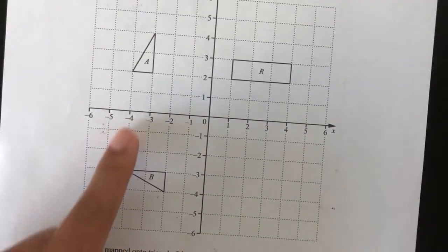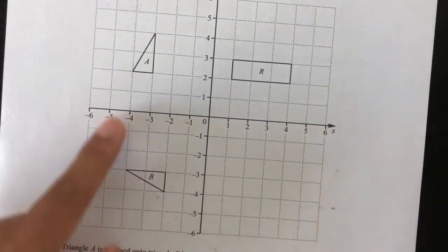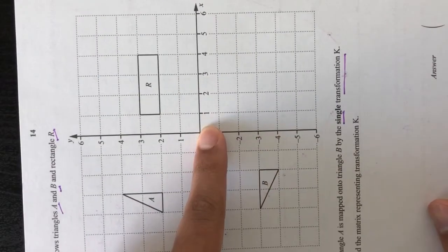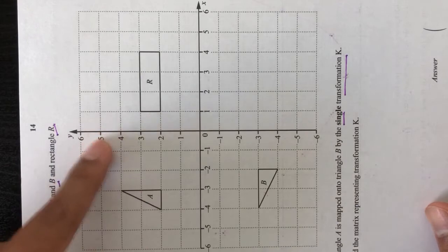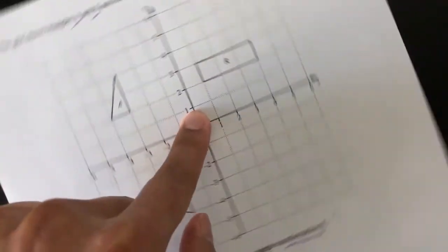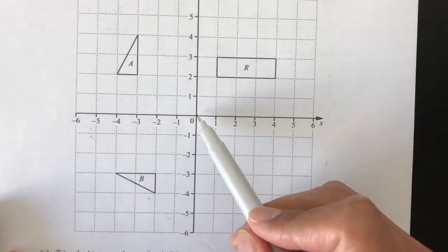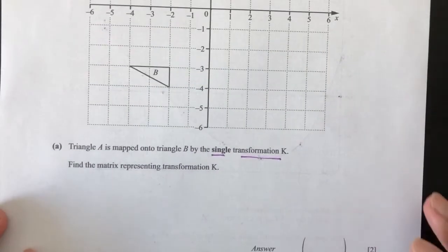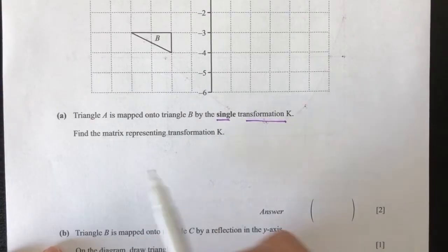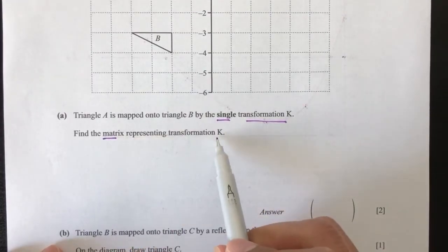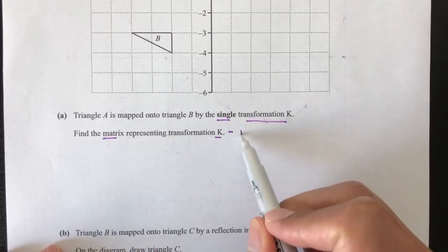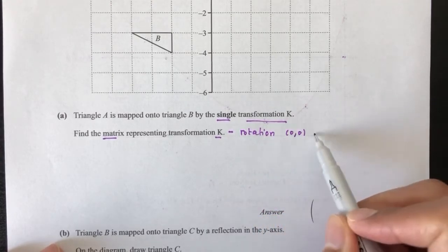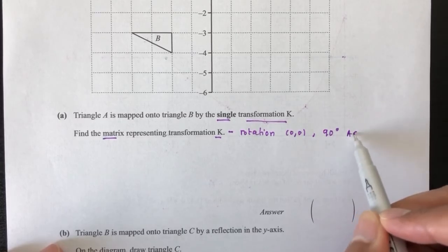B was in this position, 4 and 2, down by 1, 2, 3. Rotate, same, 4 and 2, down by 1, 2, 3. It means that the center of rotation will be this, and the angle will be 90 degrees anti-clockwise. So the question is, find the matrix representing K. You know already it is a rotation about the center, 90 degrees anti-clockwise.